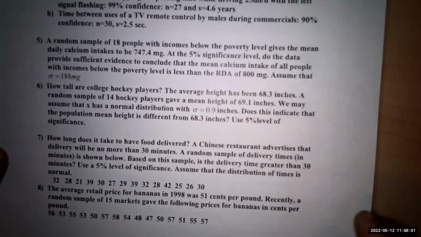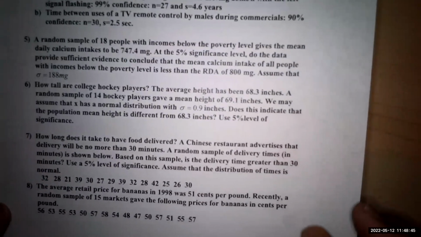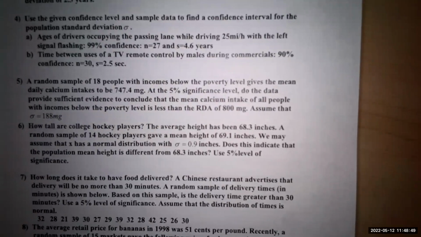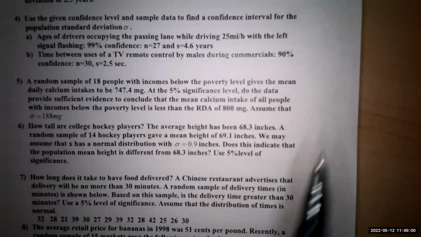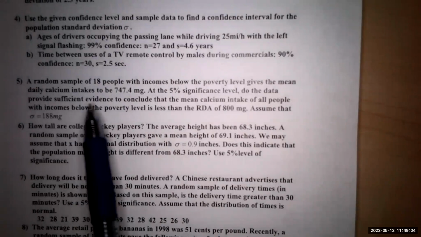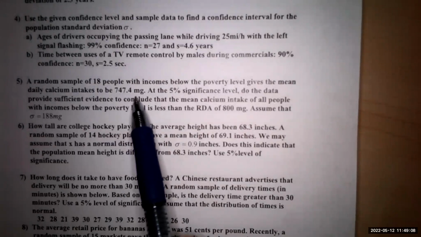So that would start with number 5. You have to read the problem carefully, then come back and get your information. This is number 5 that we have. They talk about the sample of 18 people with income below poverty level. We check their mean daily calcium intake, and it happened to be 747.4 milligrams.